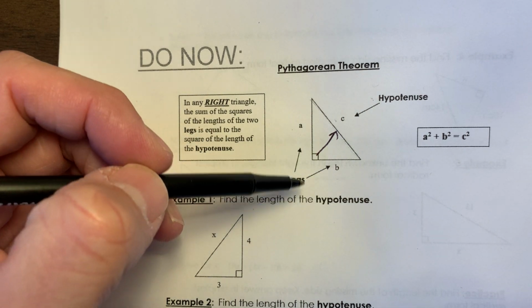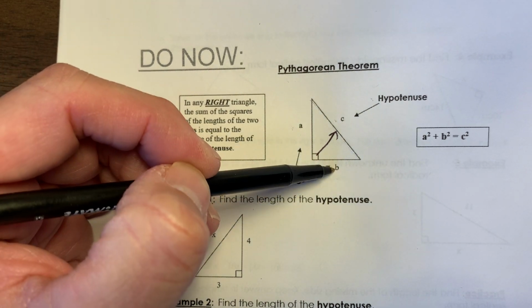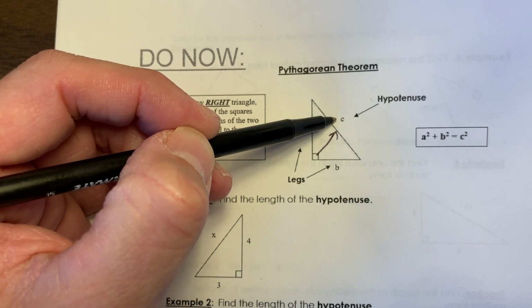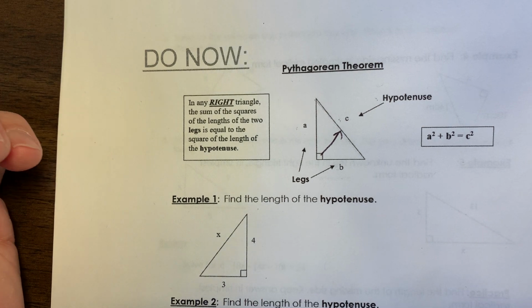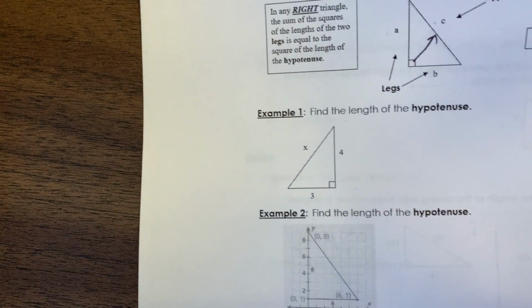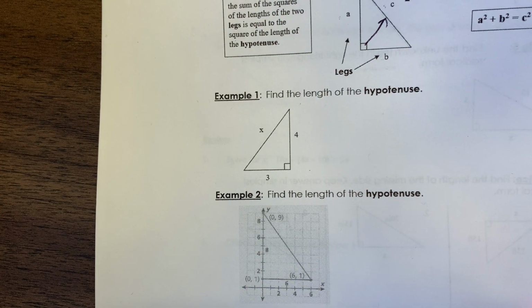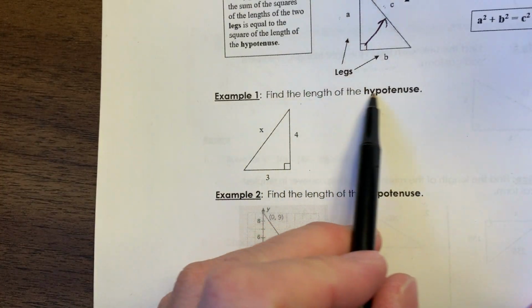So when you use Pythagorean theorem, you got to take this and square it, you got to take that and square it, and you set it equal to that and square it. All right? So let's go through and do some of the problems. You guys should remember this, okay? All right, let me move this up. All right, so find the length of the hypotenuse.